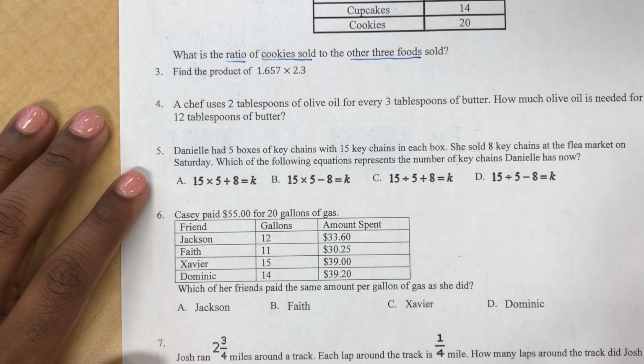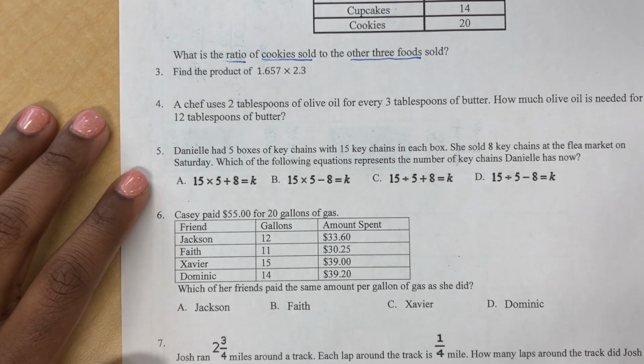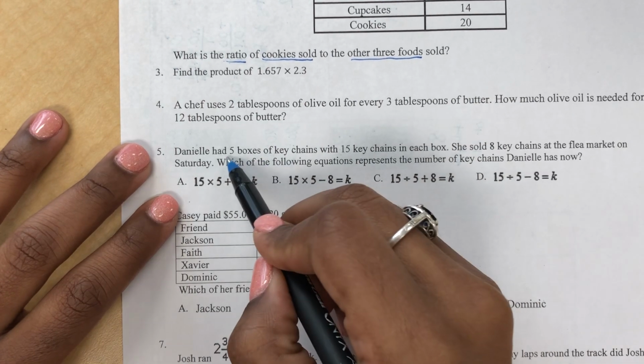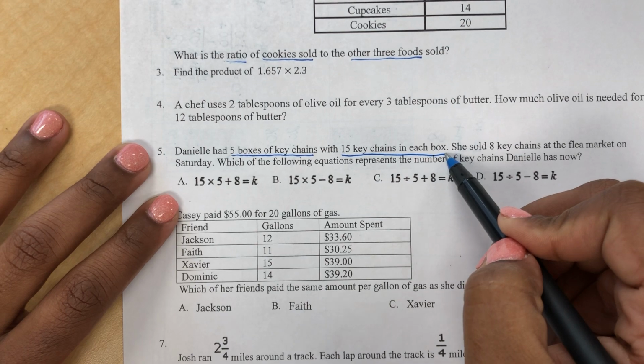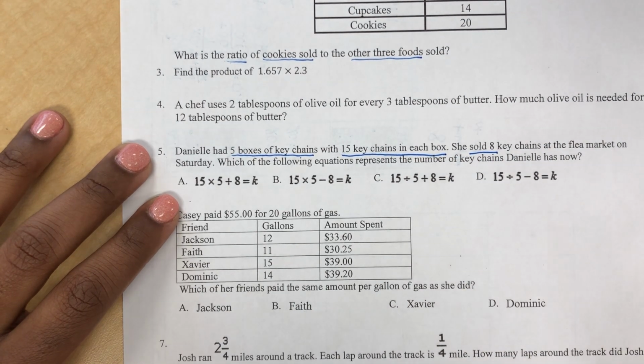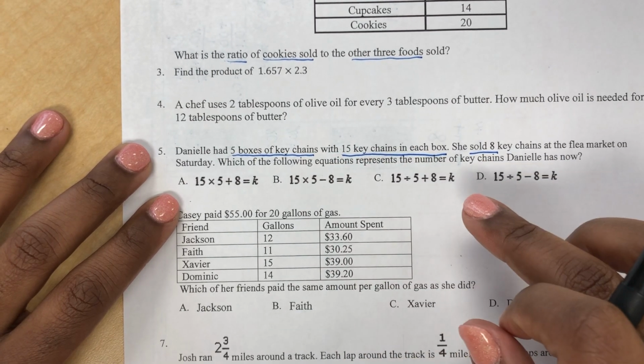Danielle had 5 boxes of keychains with 15 chains in each box. She sold 8 keychains at the flea market on Saturday. Which of the following equations represents the number of keychains Danielle has now? So I know she has 5 boxes of keychains, and there's 15 keychains in each box. And then I know she sold 8 of them. So I'm looking to see which one of these expressions is going to match what's happening in the story.